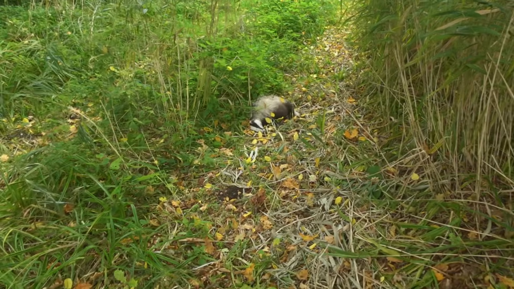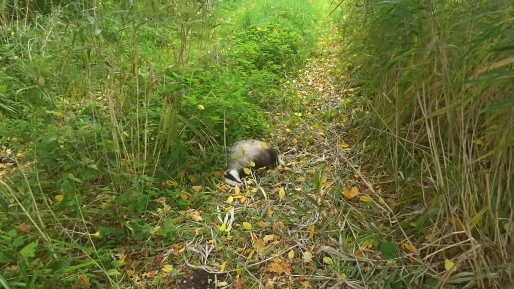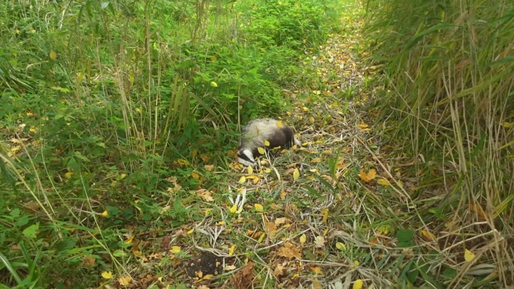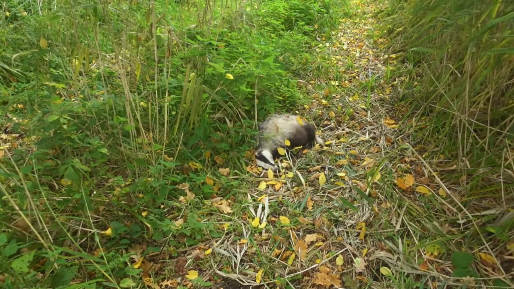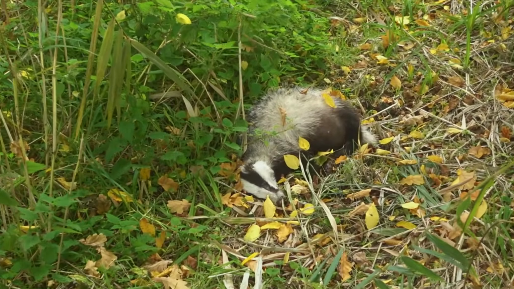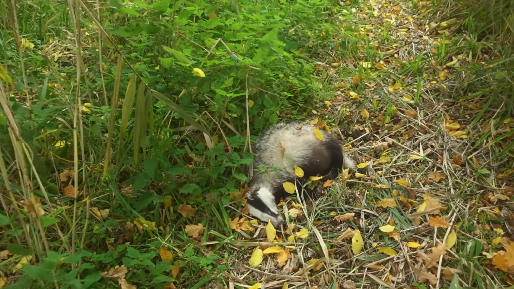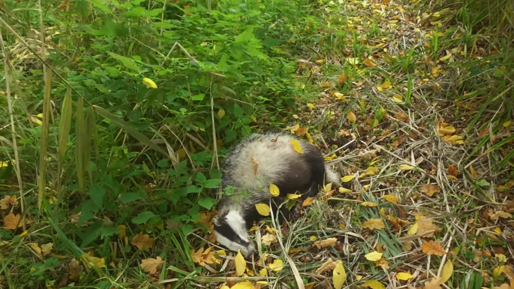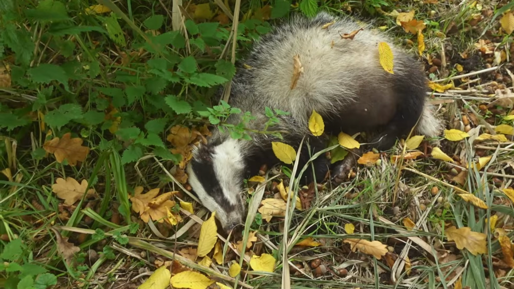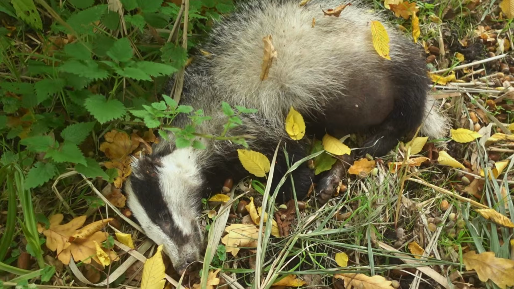Take a look at what I found right here. I'm really not sure if it's only sleeping or if it's dead. But I think it's dead, because the eyes are open. Unfortunately, it's dead, and this is the first time I've met it in real life.